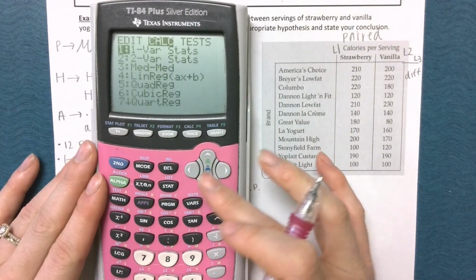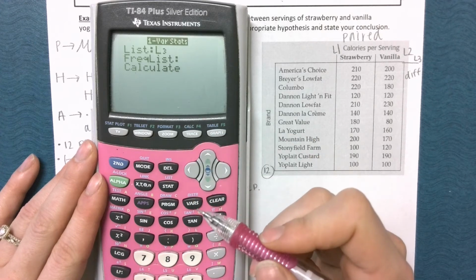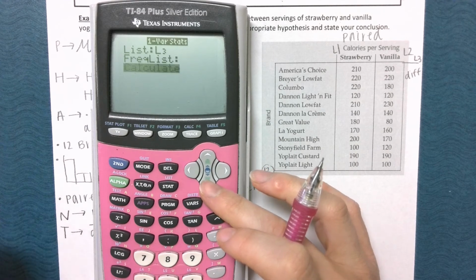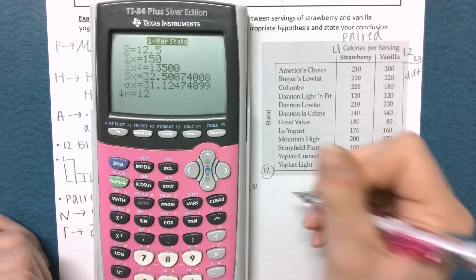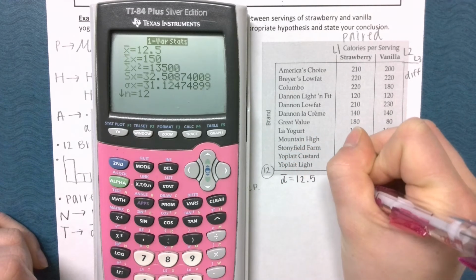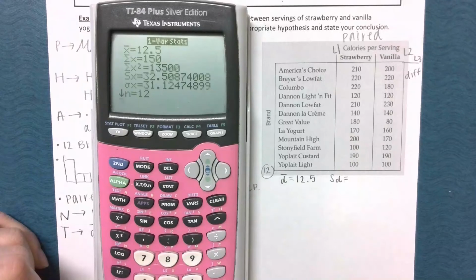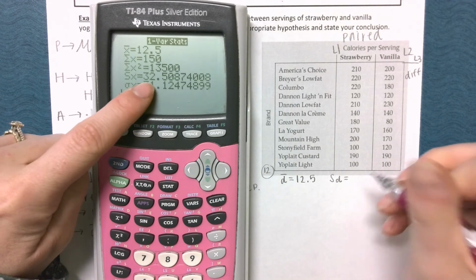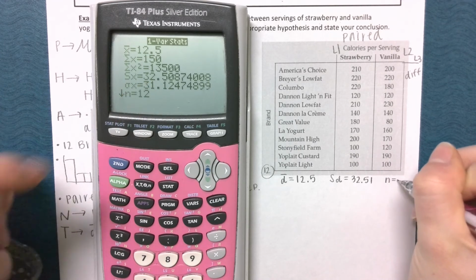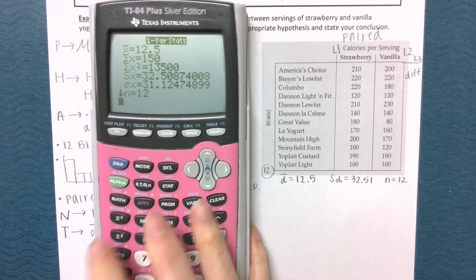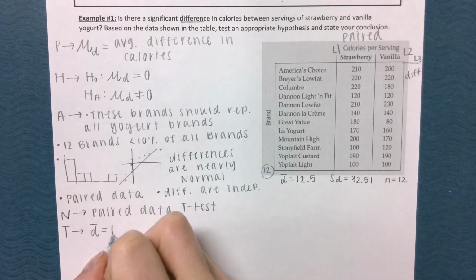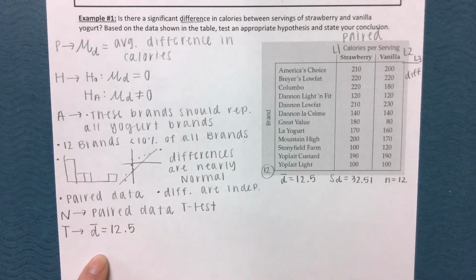I'm going to stat, calculate, one variable stats. Make sure that says L3. If not, you can hit second 3, it should pop up there. Frequency is blank, calculate. That gives me an average of 12.5. Standard deviation, I'm going to call SD right here, 32.51. And N, we already know, is 12 for those 12 brands. So the test statistic that I'm looking at is that 12.5.